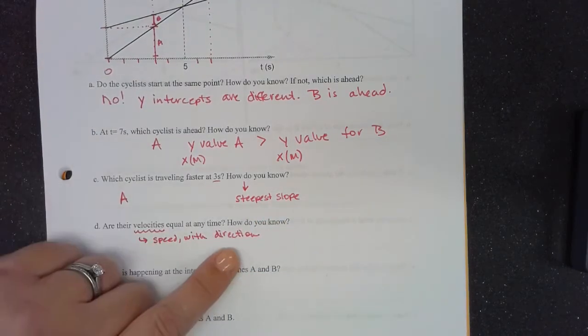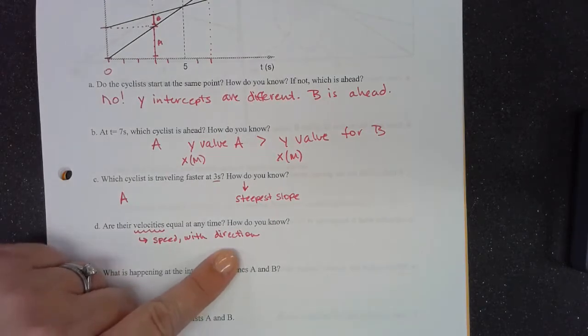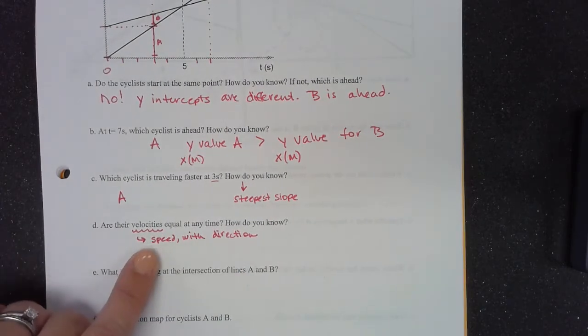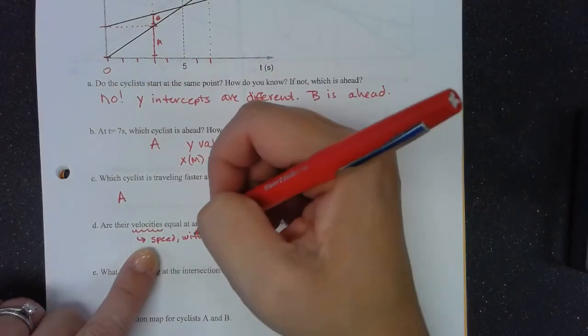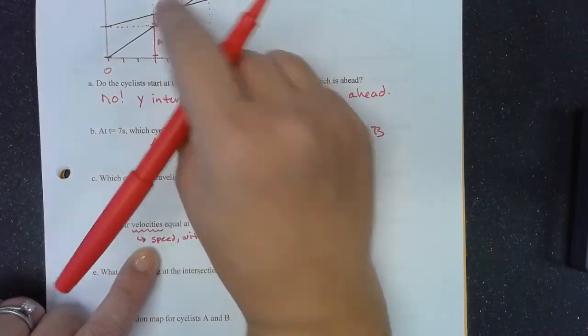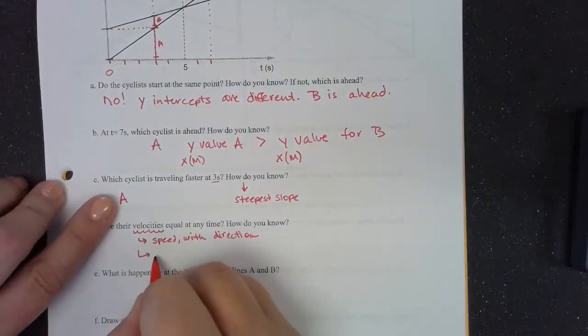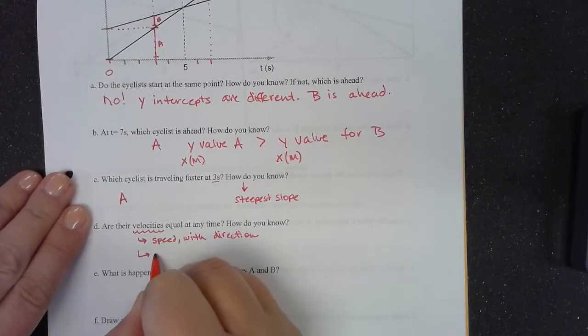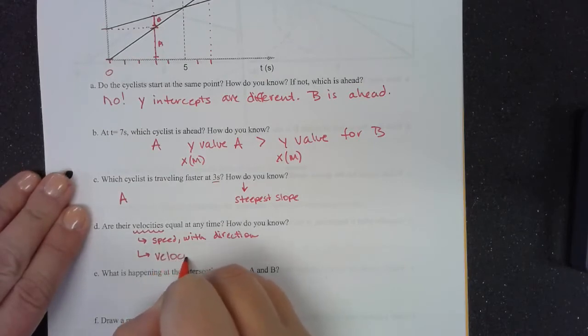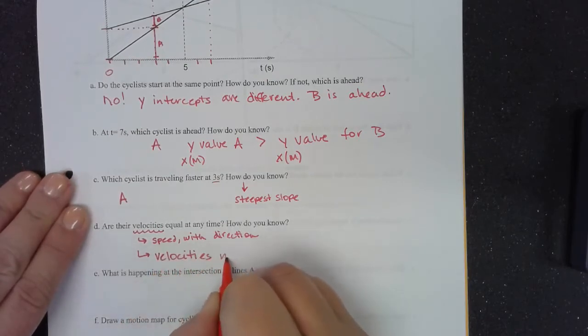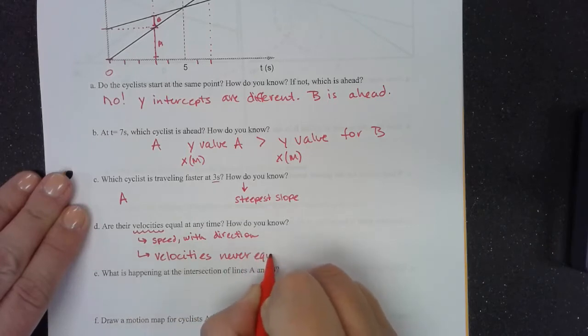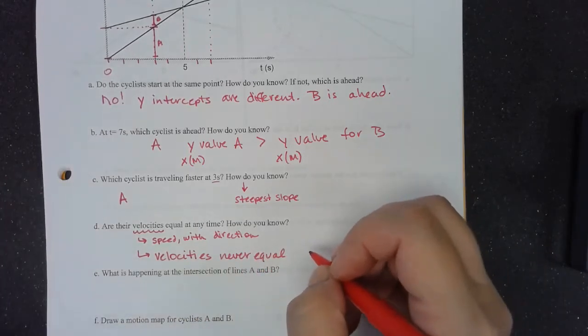Do they have the same direction? Yeah. What about their speeds? Are their speeds the same? Yeah, I'm seeing lots of you guys shake your heads no. Their speeds aren't the same. If they were, their speeds would have the same slope. So I'm going to say, velocities are never equal because the slopes are never equal.